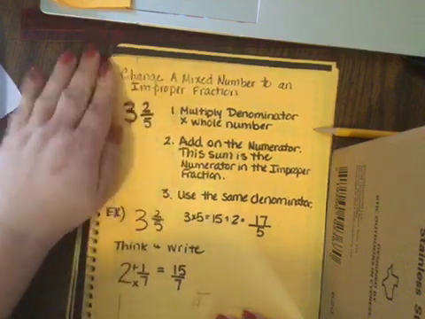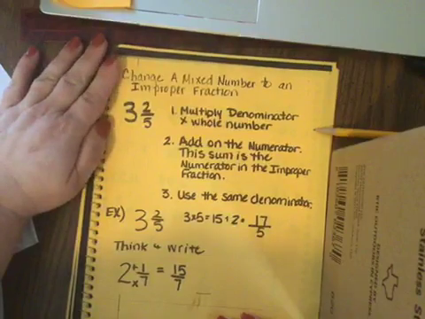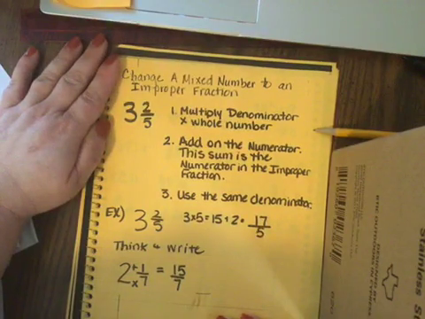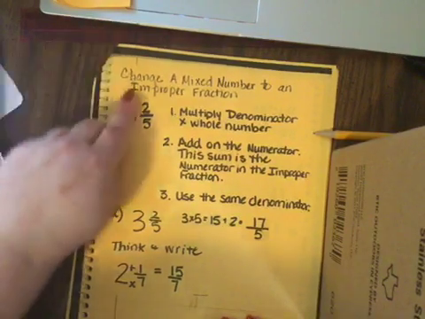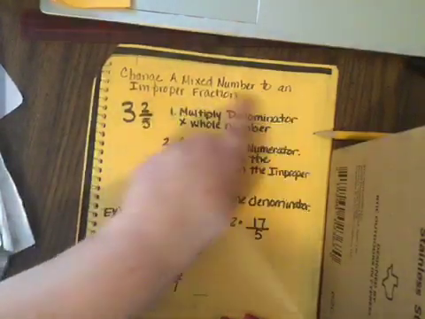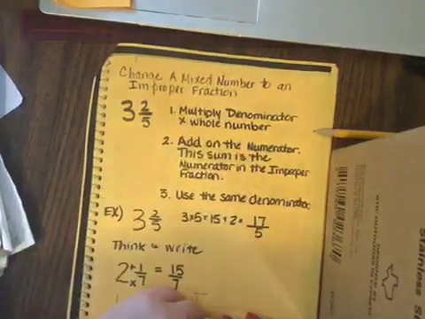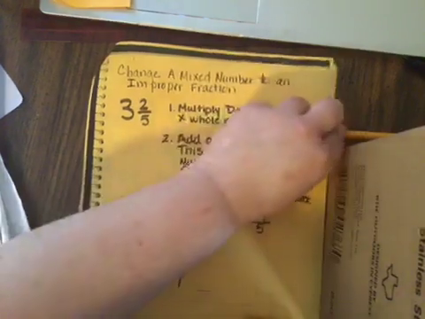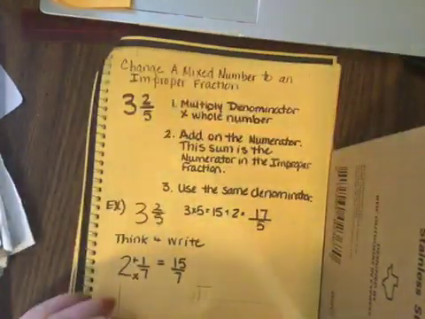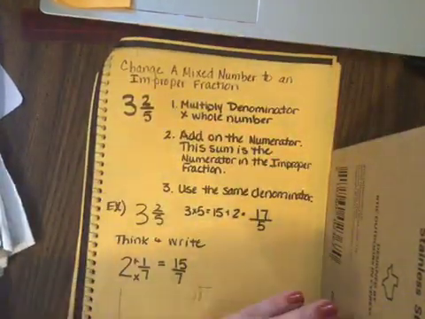So we're in our gold packet. If you're not here yet, pause the video and go get your gold packet and find where it says change a mixed number to an improper fraction. All right, you should have your gold packet now. If you don't, you need to pause it and go get it.